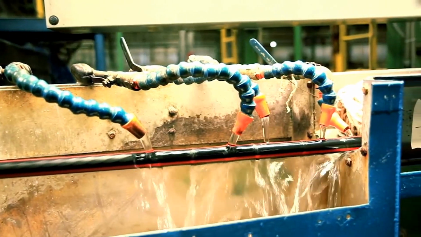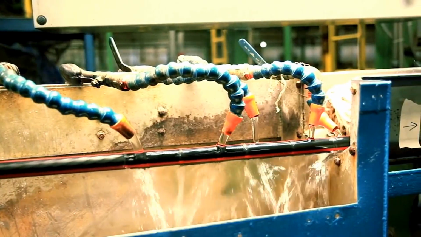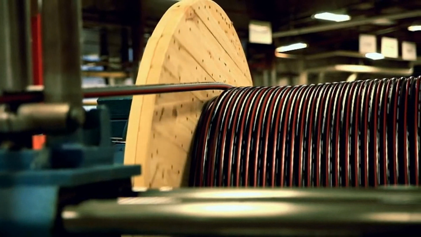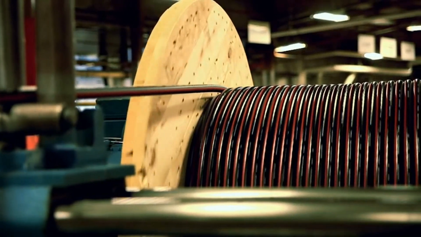Jacketing is the final stage of production for most cables. This process provides outer protective elements to the finished cable core and may consist of plastic, rubber, or other compounds.